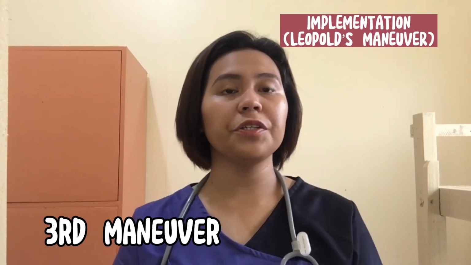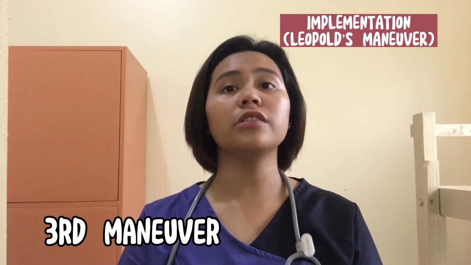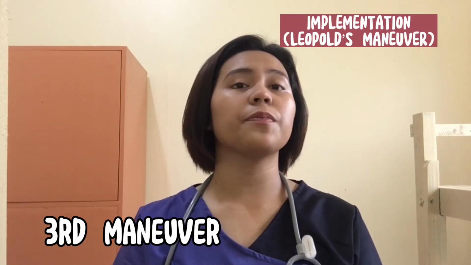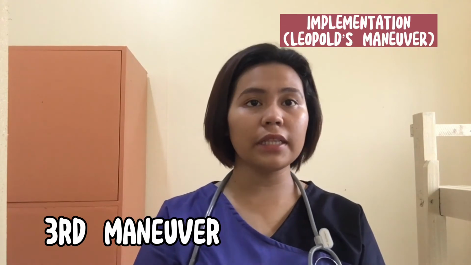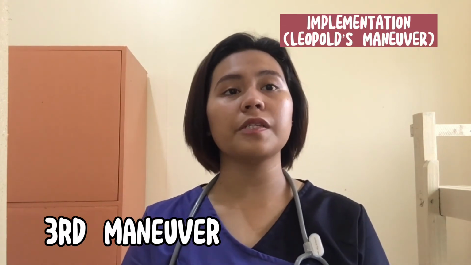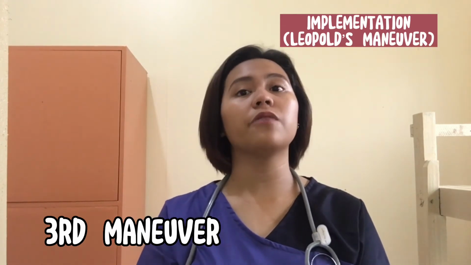So for the third maneuver, it is a Pawlik grip. Continue facing the client. Grasp the lower abdomen's portion immediately above the symphysis pubis between the thumb and the middle finger of one of your hands.